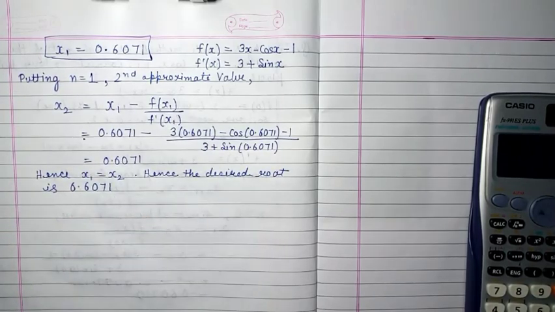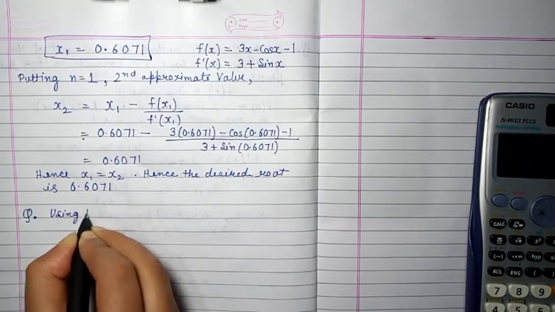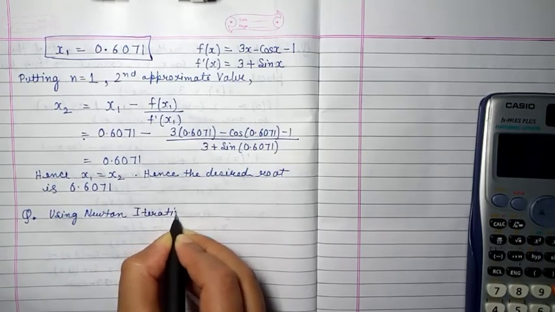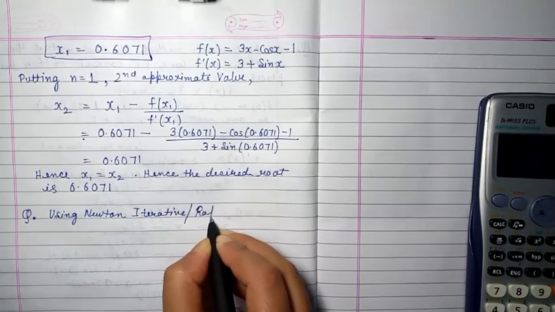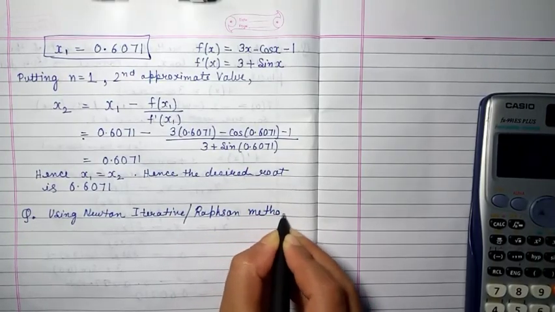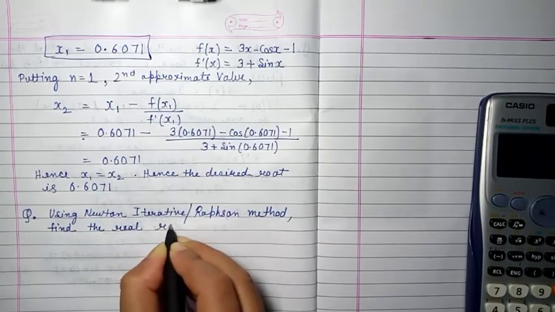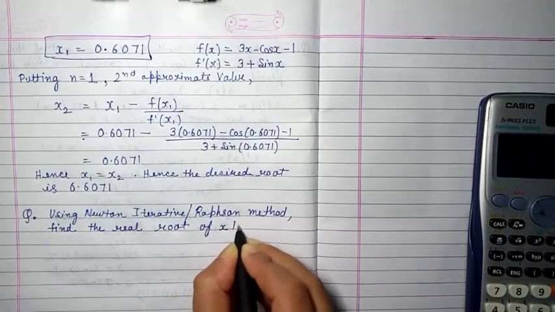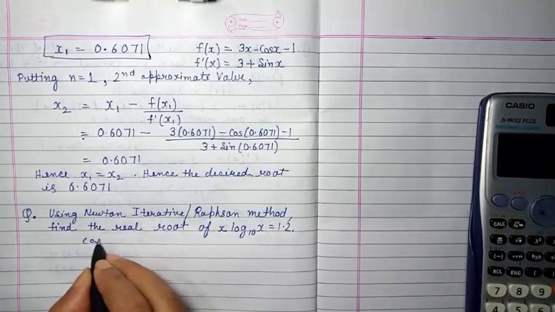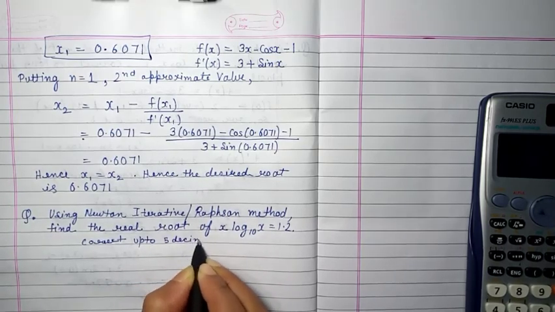So one question I am giving you students, this is a practice question, please solve it using the Newton iterative method, or you can say Newton-Raphson, it can also be written as Newton iterative, or Raphson method. Find the real root of x log 10 x equal to 1.2. Okay, this is the question. Correct up to 5 decimal places, or 4 decimal places you can do it.